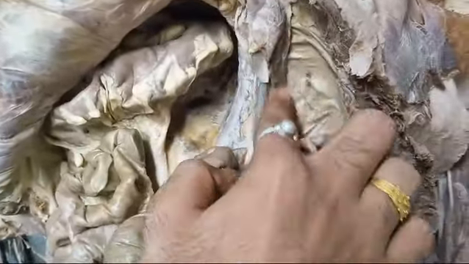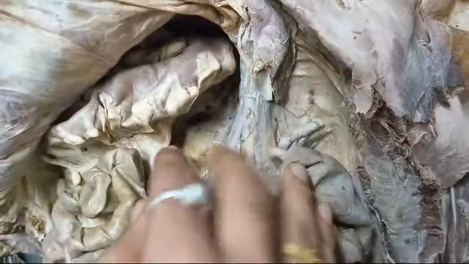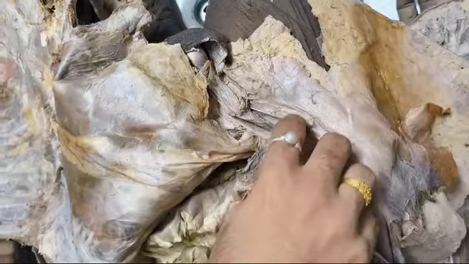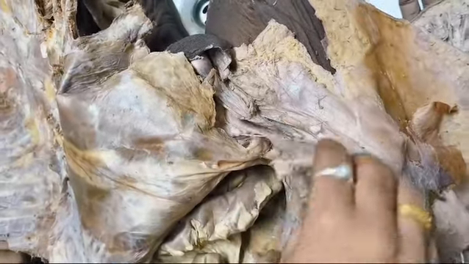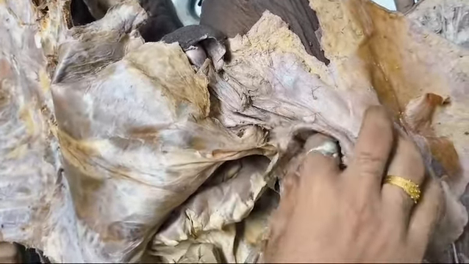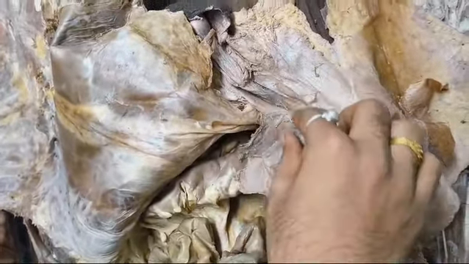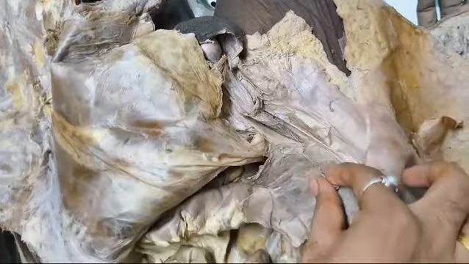This region is known as the iliac fossa, and this is the superficial inguinal ring. The deep inguinal ring can't be made out, it's removed. So this region here forms the inguinal canal.